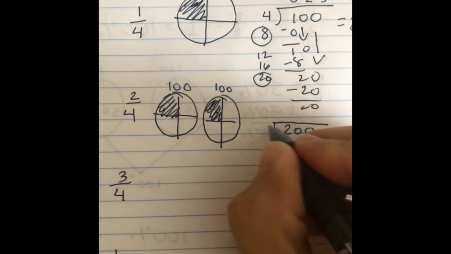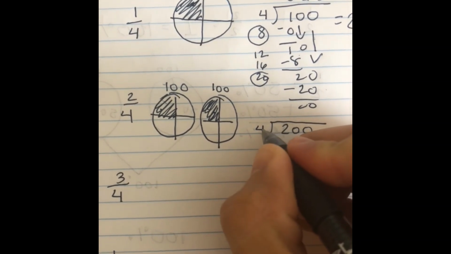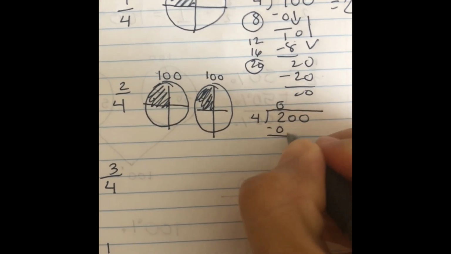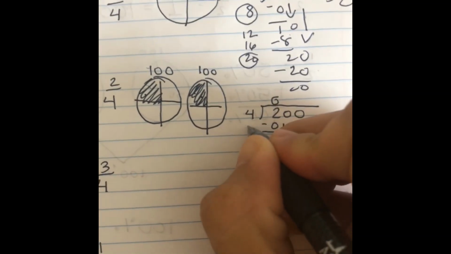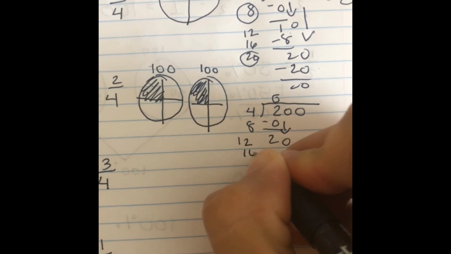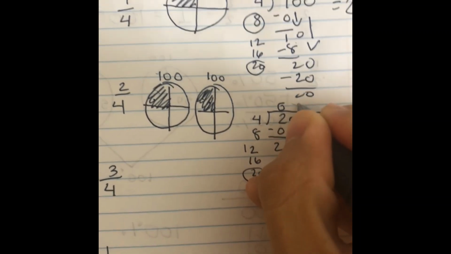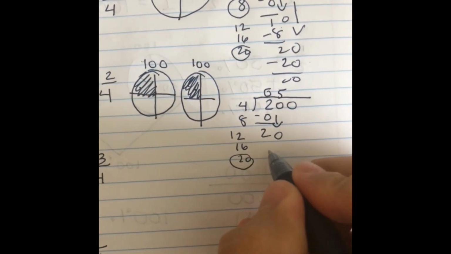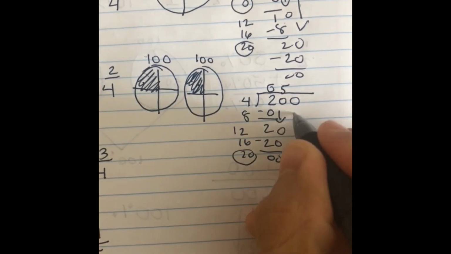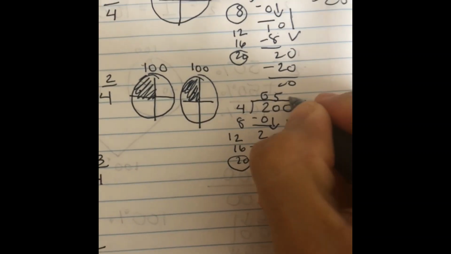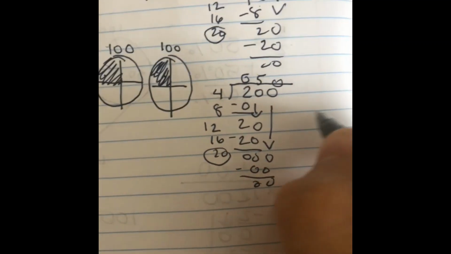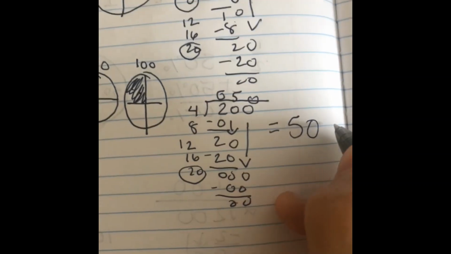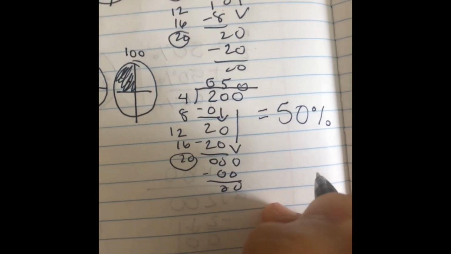divided into 4? 2 into 4, nothing. It's going to be 2. Bring down the 0. 4, 8, 12, 16, 20. It's going to be 5. 5 times 4 is 20. Bring down the 0. Nothing. 0. There it is. 2/4 equals 50%.